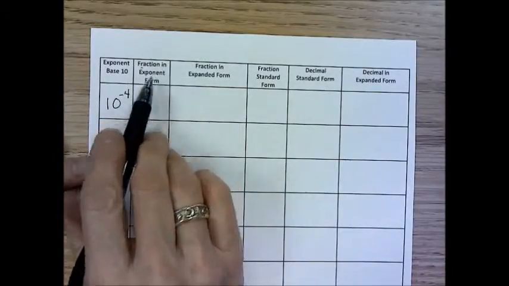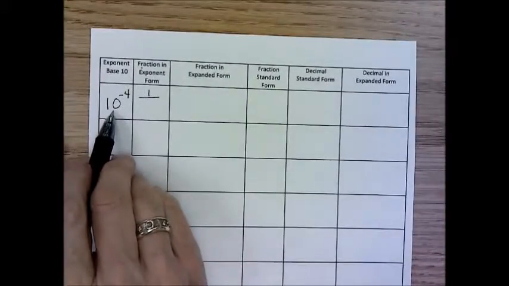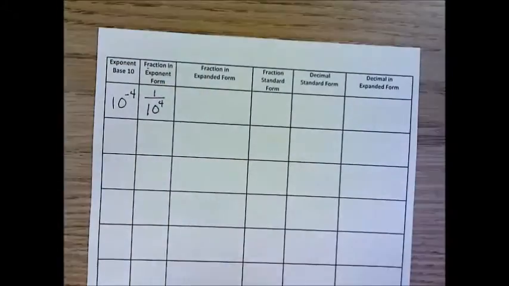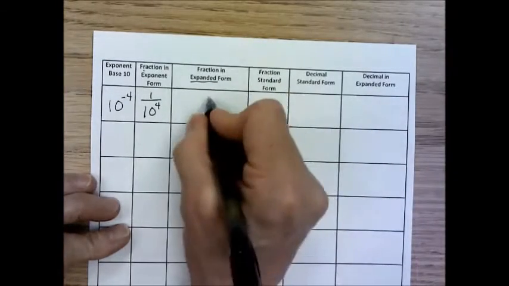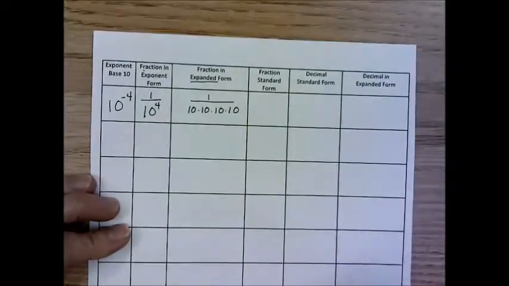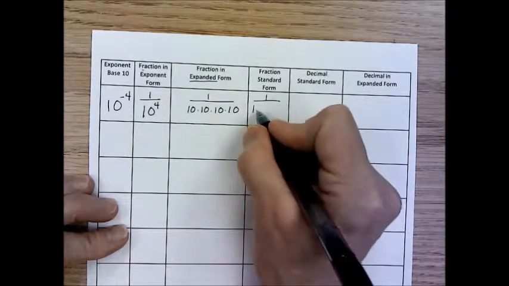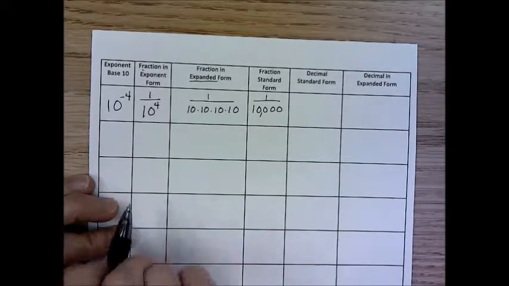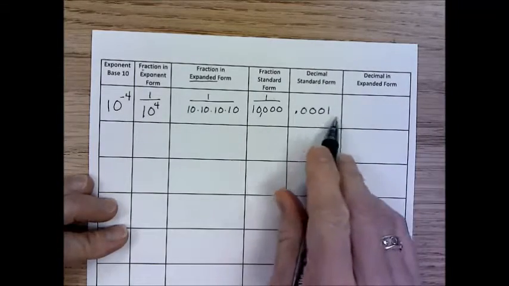If we have 10 to the negative fourth, we already know what it looks like as a decimal, but when we write it as a fraction in exponent form, what this really means is we're writing the reciprocal of 10, which would be 1/10, and our exponent now becomes positive. So that would be 1 over 10 to the 4th. If we're going to write it in expanded form, that would be 1 over 10 times 10 times 10 times 10. When we simplify, multiply all these 10's out, make it standard, this would be 1 over 10,000. And in decimal form, remember, that would be 3 zeros and a 1.